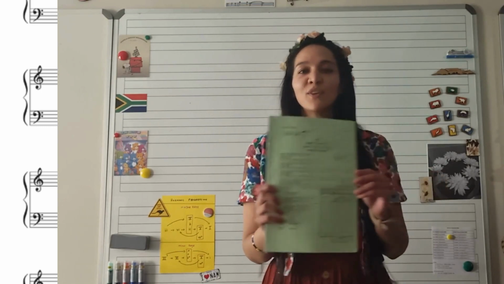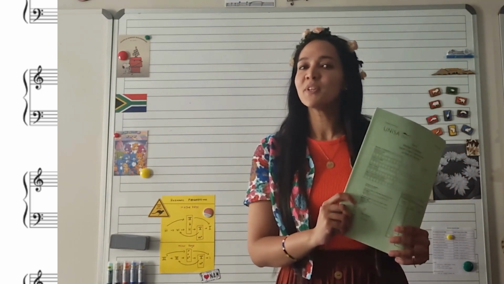Looking at UNISA Theory of Music pre-grade 1, and we're looking at the October 2021 past paper and how to fill it in systematically. So you are able to get this original copy from UNISA itself. They do have publications for sale, and I'll put the link to all their publications in the description.